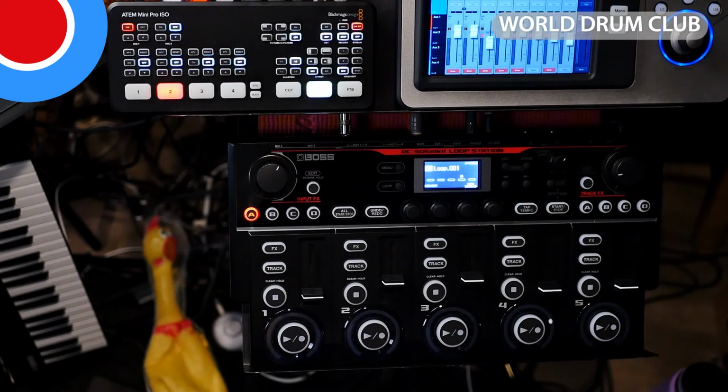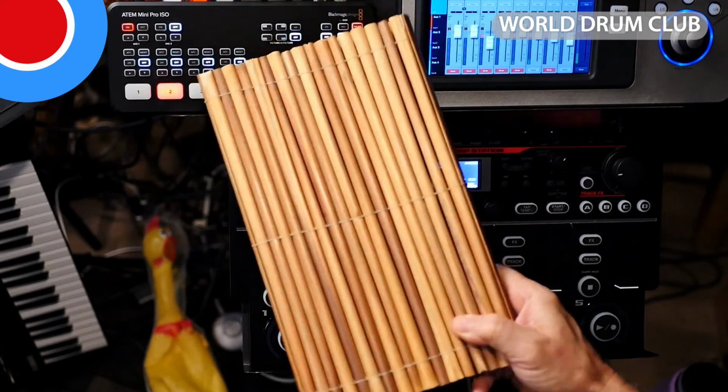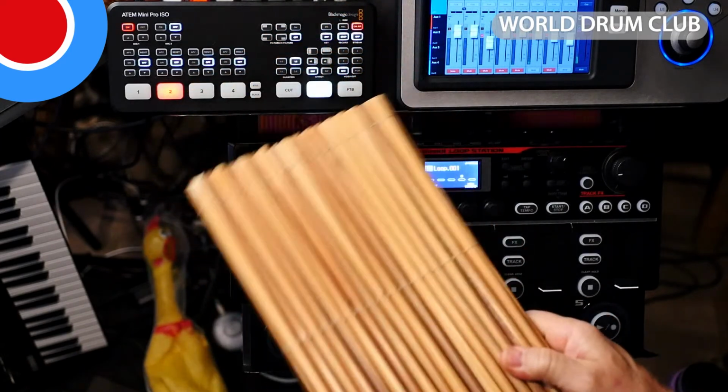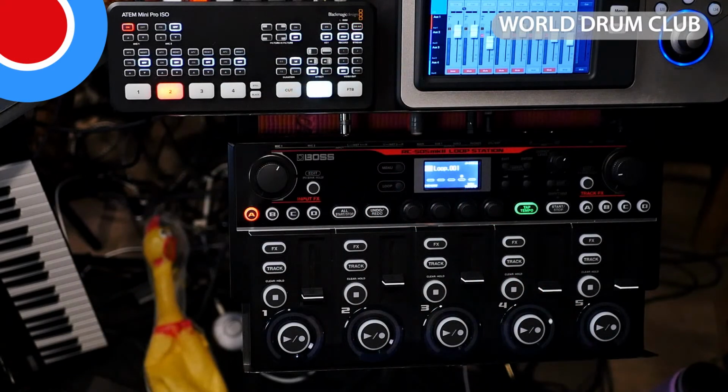And what haven't we used so far? This thing. I have no idea what this is called. It's like a rattle. We'll use that. That's 3. All right, 1, 2, 3.